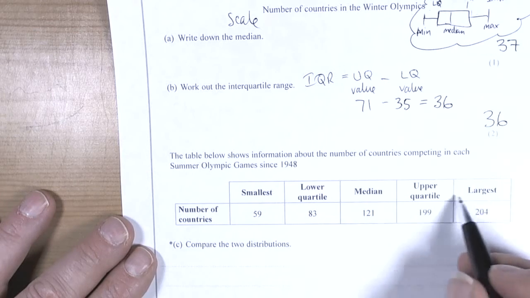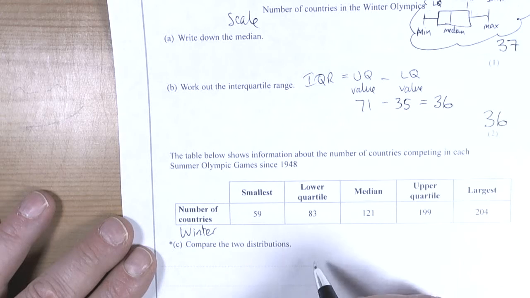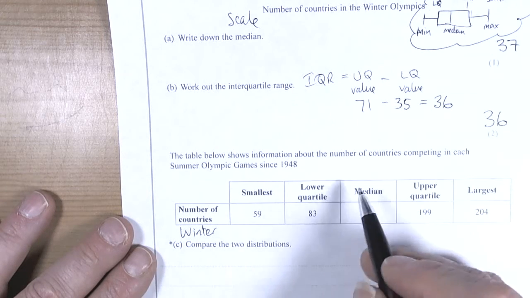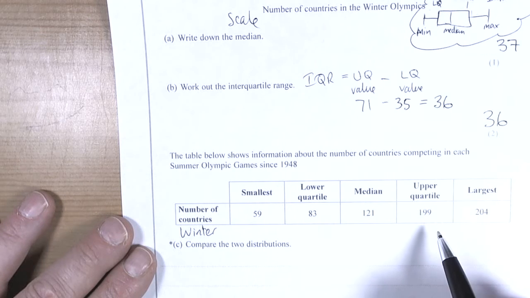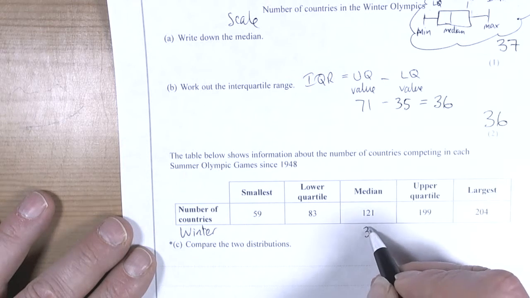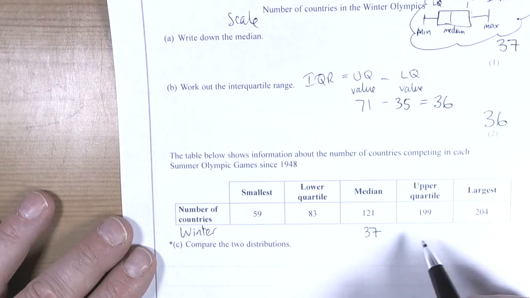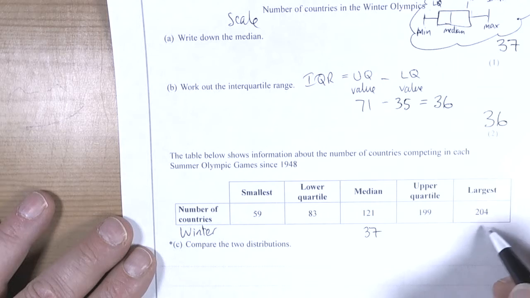The values you compare for the distributions when you talk about box plots is the median and the interquartile range. So the median for the winter we worked out was 37, and the interquartile range we worked out for the winter was 36.